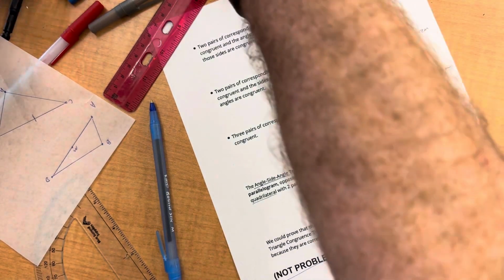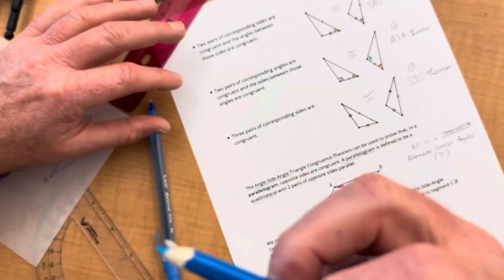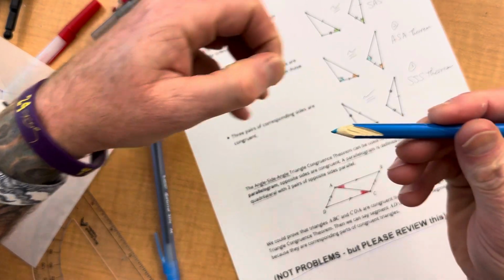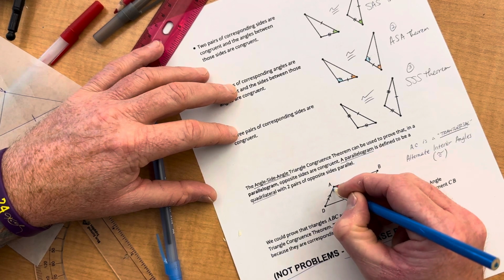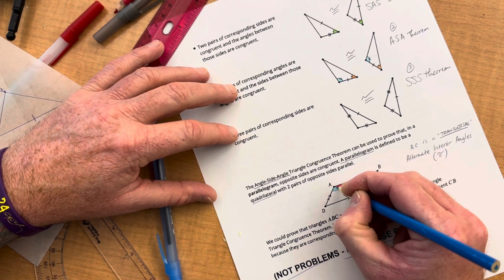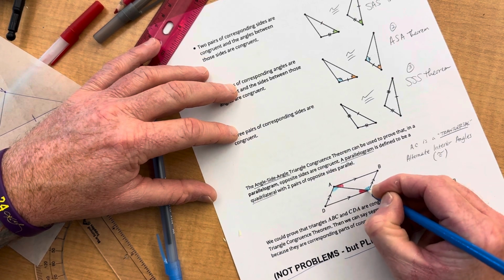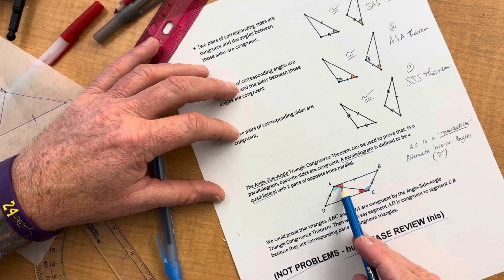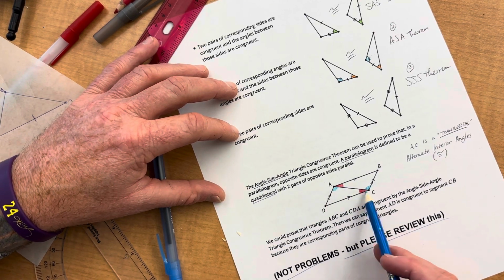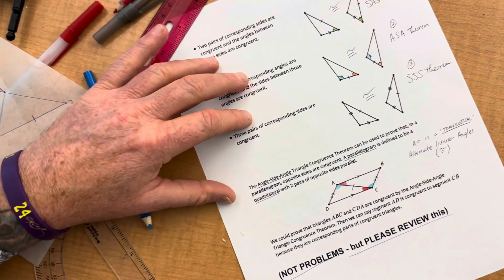And then let's go blue. Look at this. Crazy pencil sharpener. All right, so then you got the blue one. That one's congruent to that one. All right, so you got red and blue, and then you got this side that they share.